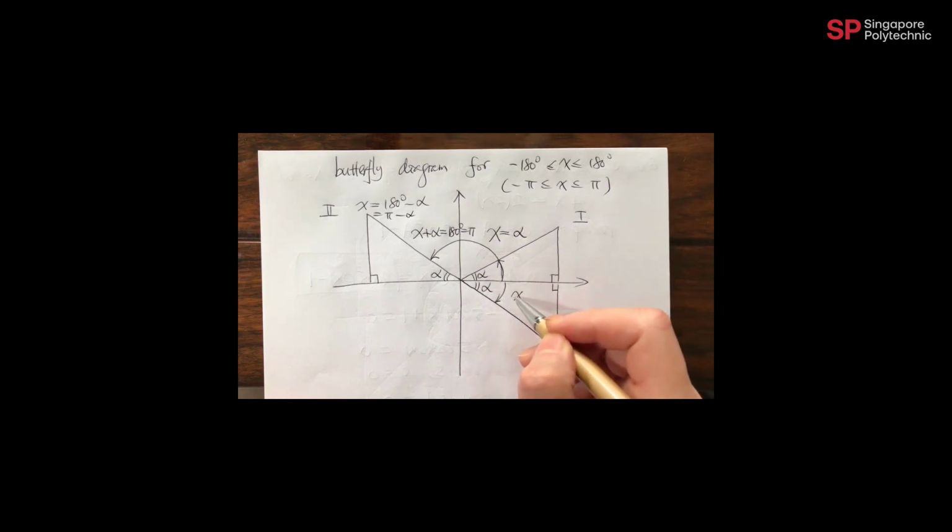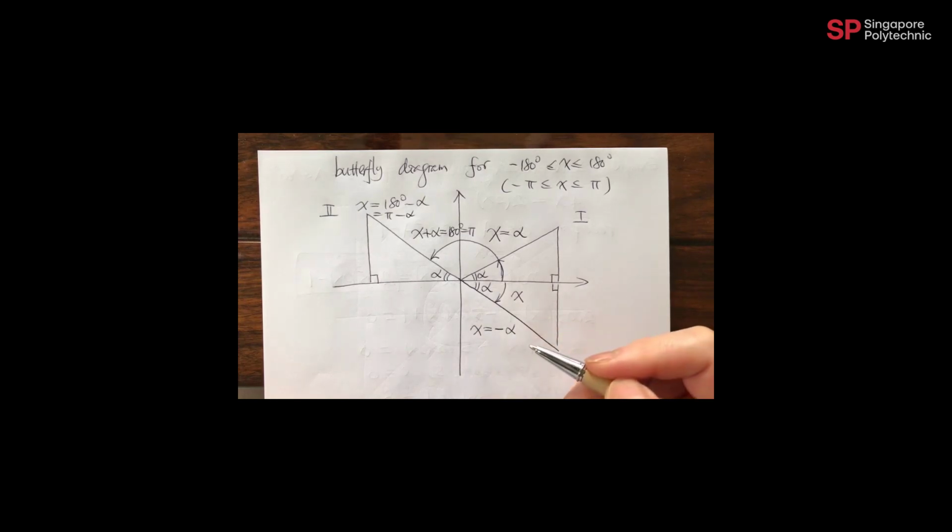Notice that if I ignore the rotation direction, x equals alpha. But alpha is a positive angle. X rotates in the clockwise direction, meaning it's negative. And therefore, I must write x equals negative alpha.